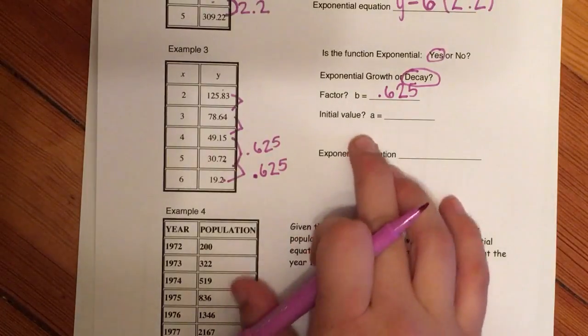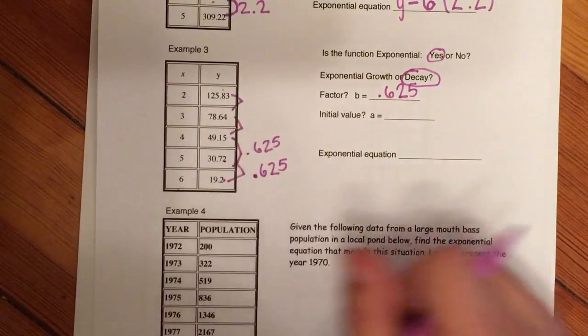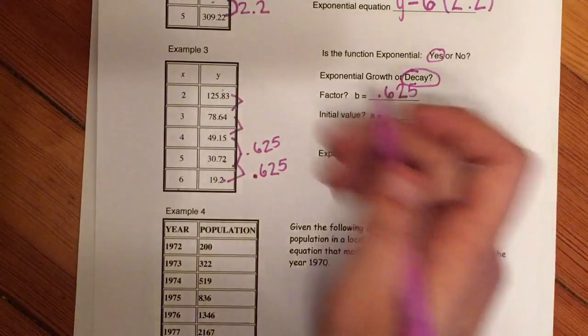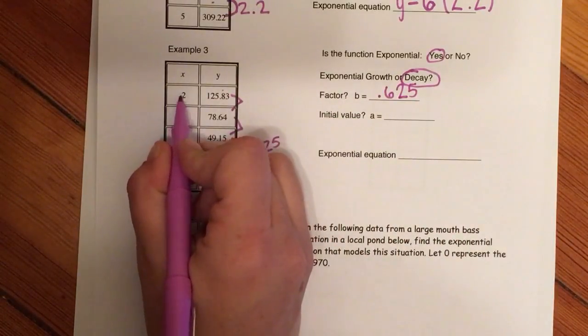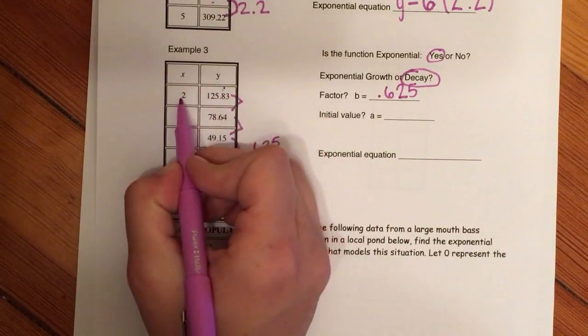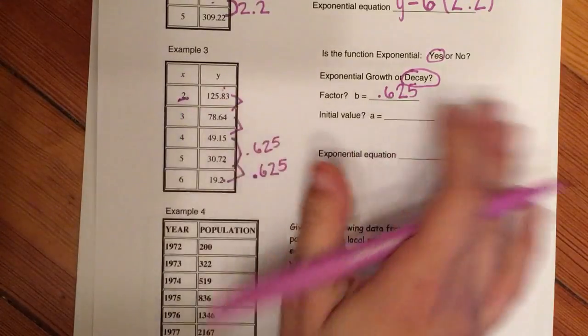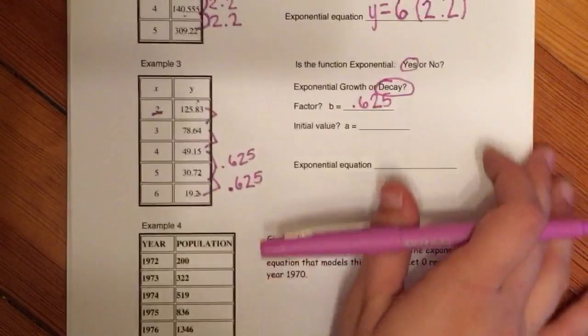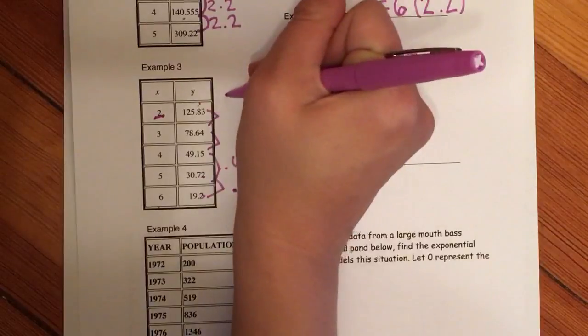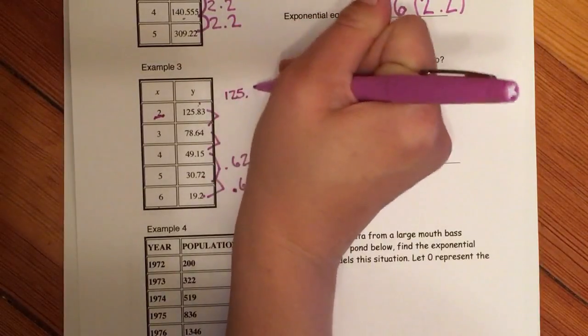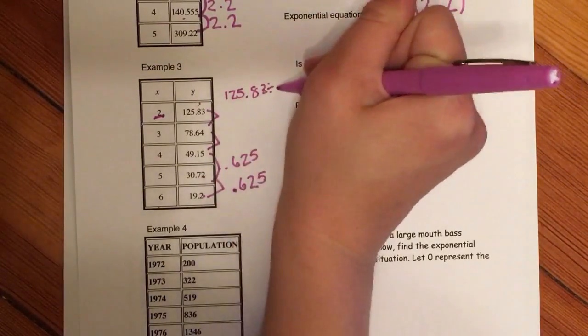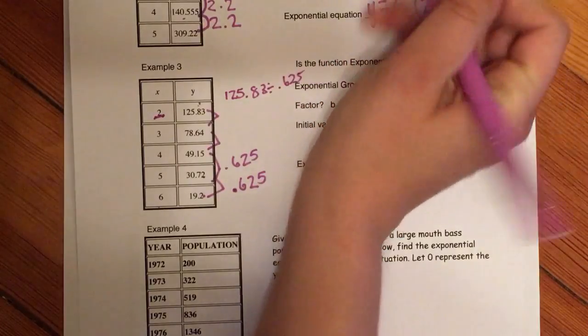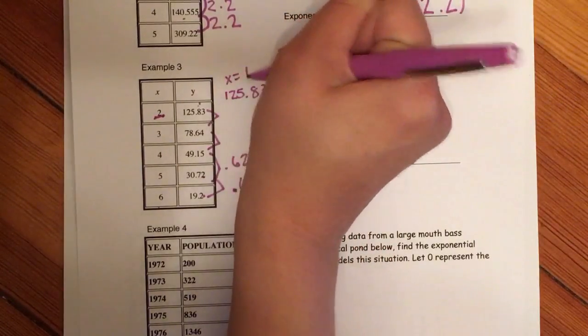The initial value is when x equals 0. But if you look, we know what y equals when x equals 2. So we can use some problem-solving skills here. If we divide 125.83 by 0.625, that will be when x equals 1.